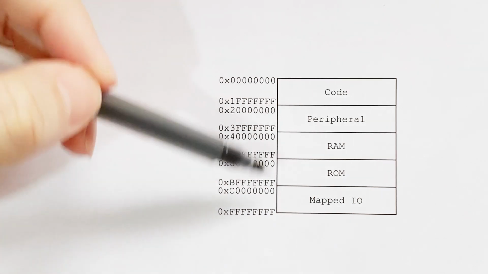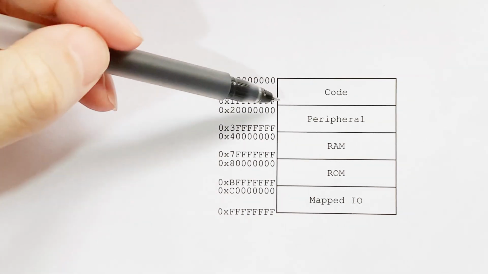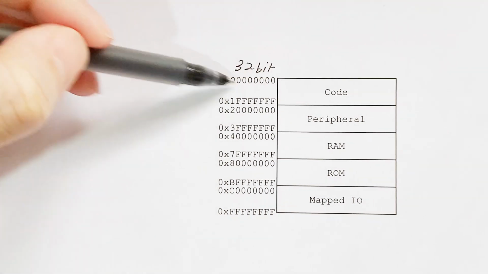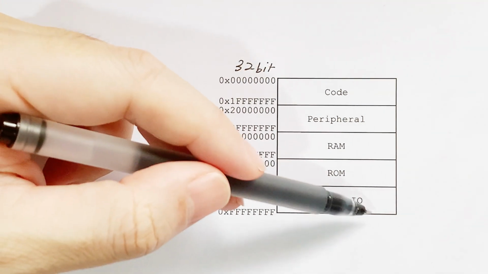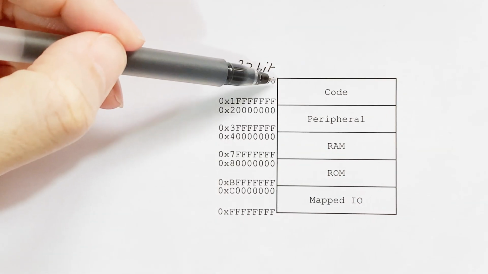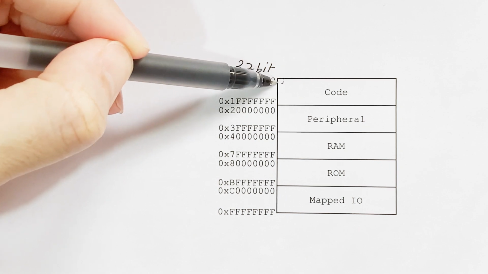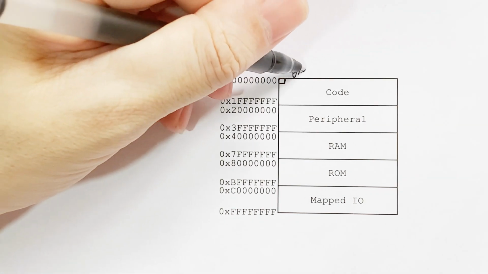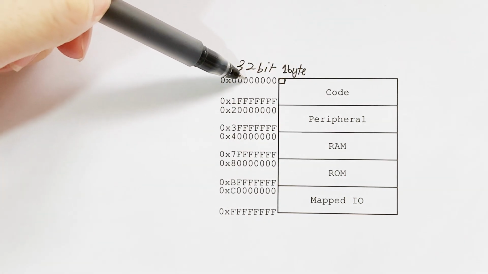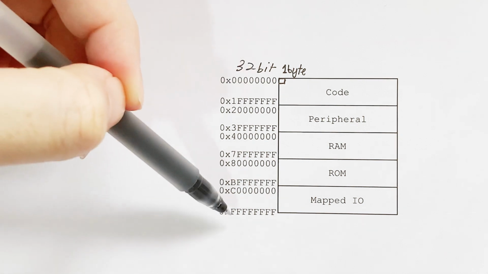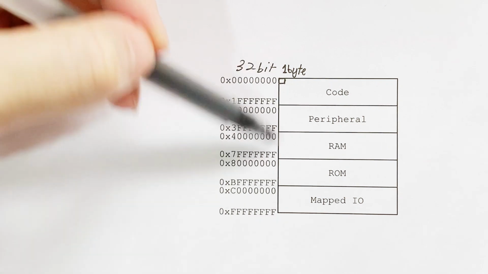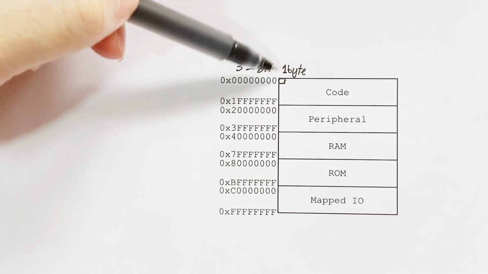For 32-bit ARM processors, we have a 32-bit address bus. With the 32-bit address bus we can have up to 4 GB of address locations, where each unique address represents one single byte. When you sum up all the addresses that you have, starting from 00000000 up to FFFFFFFF, you will have a total of 4 GB of space.